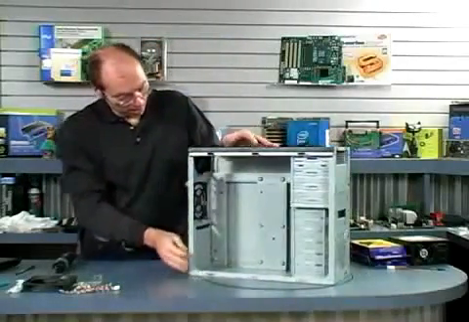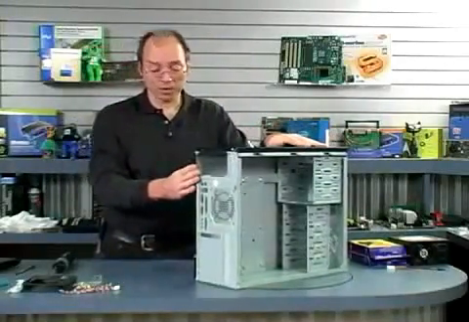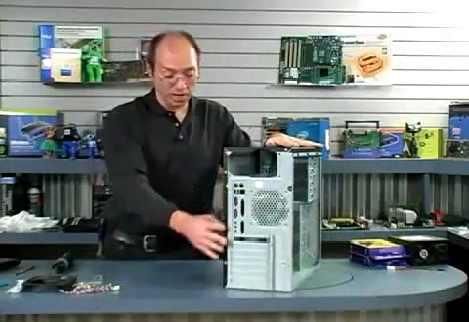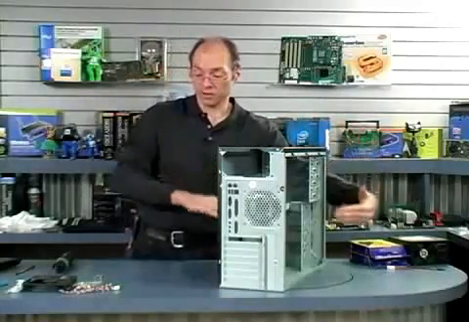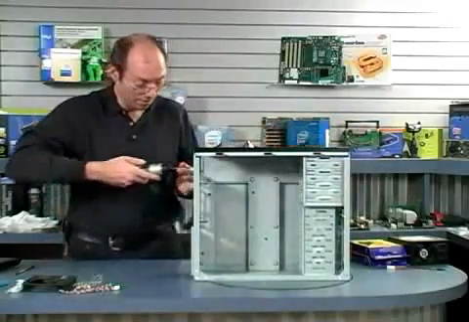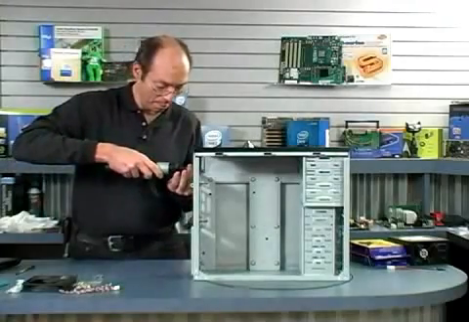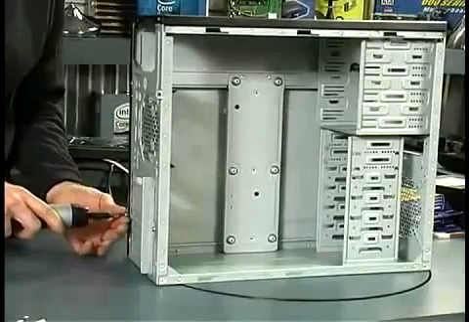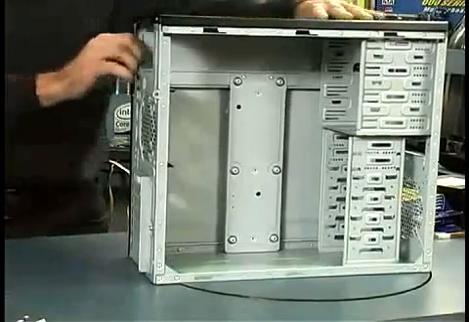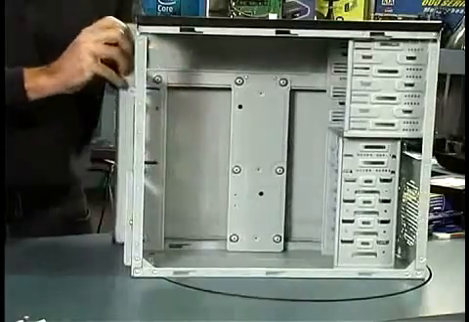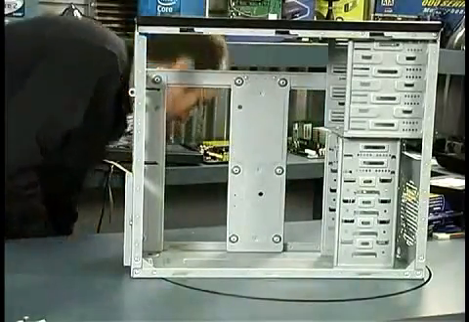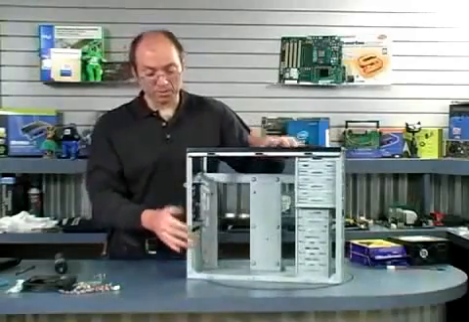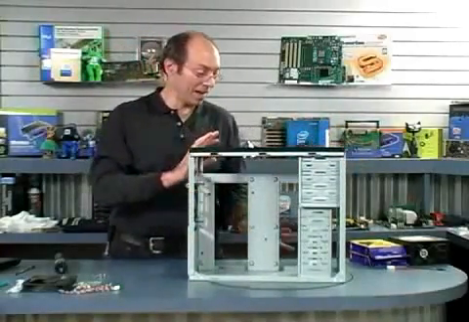Okay, and then finally, I'm going to remove the other side panel. In most chassis you can remove one side panel in order to install the motherboard. But if you can remove the other side panel, you get much more access for putting screws into the drives and things like that. So I'm going to take that panel off here. Okay, now we have a case really ready for me to begin assembling. It's as bare as possible. I've got the easiest access to everything.